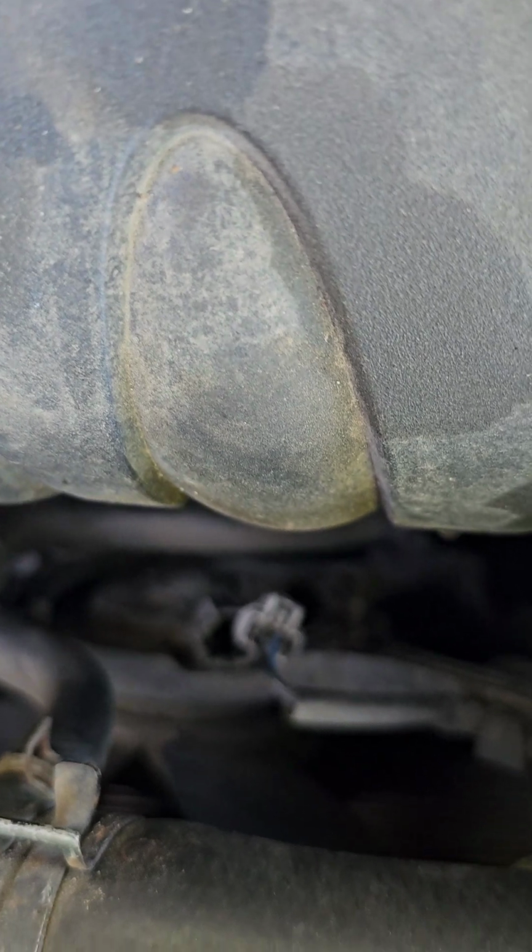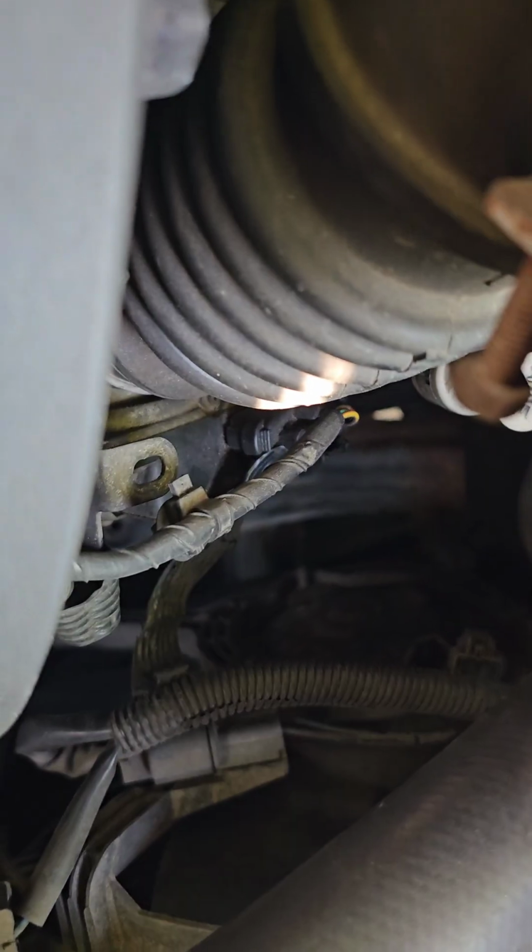Just one thing, I disconnected the blower because it started working.